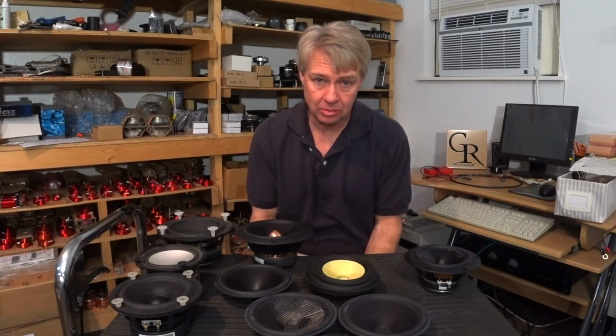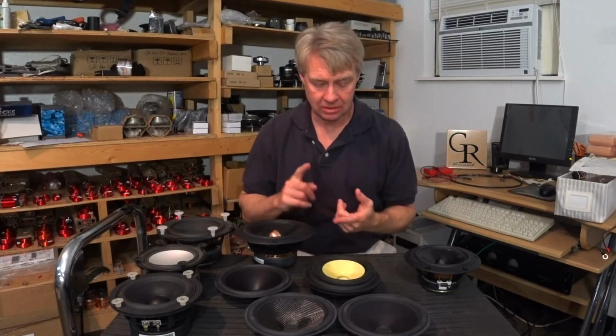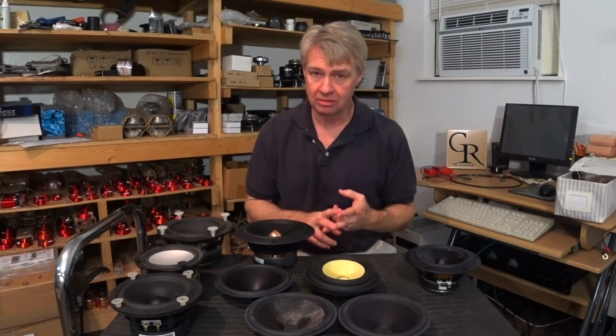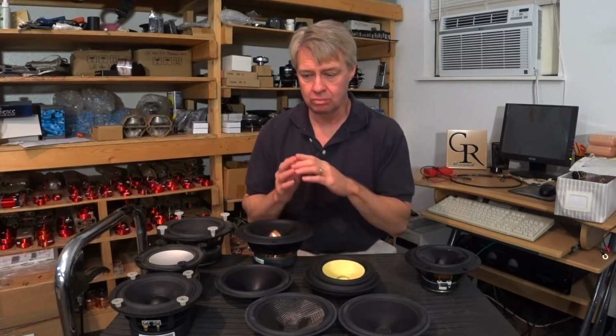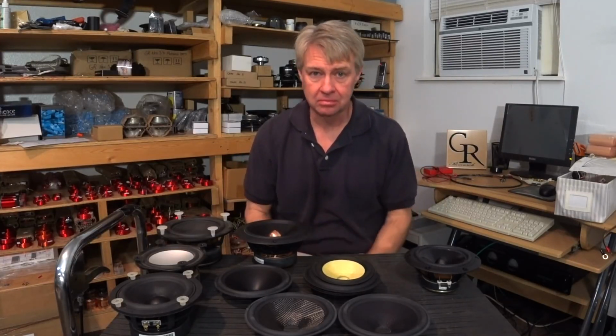It's going to be there in the response. So when you're looking at drivers, look for those things. Look at the impedance curve. Look at the frequency response. Think about how many parts you're going to have to put on there to correct it, and if it's smooth enough to stay within the band that you're trying to use it in.